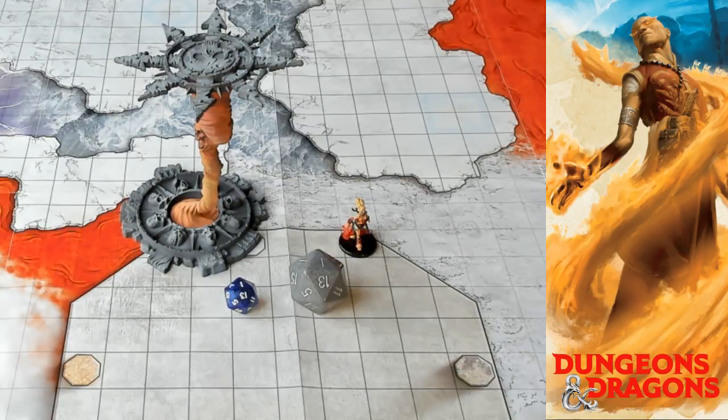While I'm waiting for people to put questions or comments into the live chat box, I just wanted to go over the wild magic feature for the sorcerer, because I gave it quite a hard time, and sometimes that's a little bit unfair. I have seen it used really well in a game.